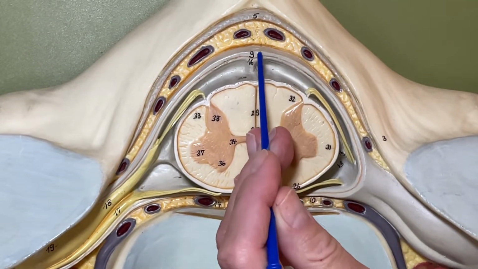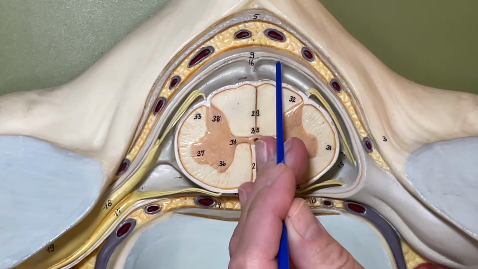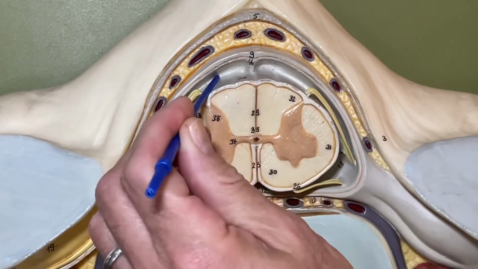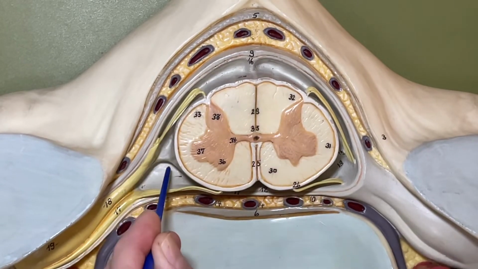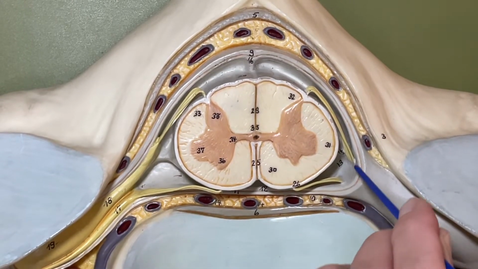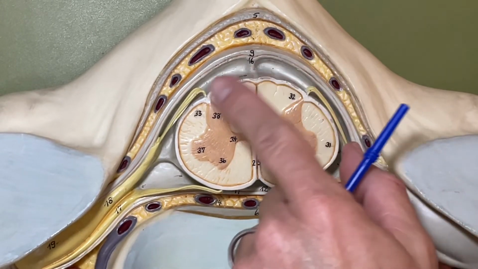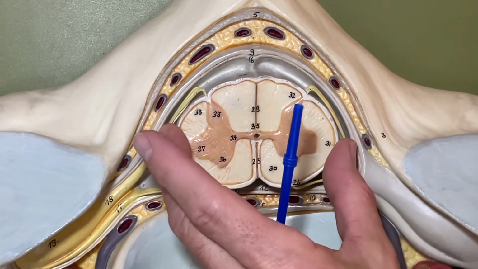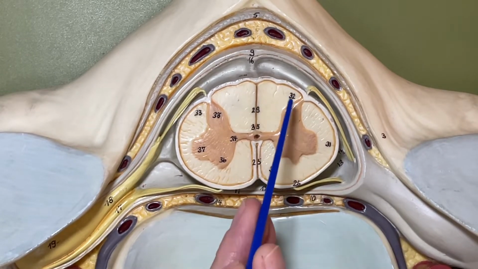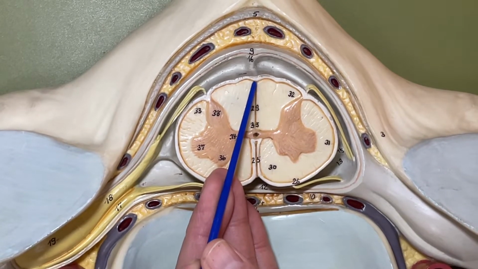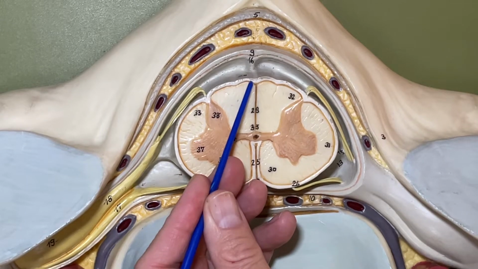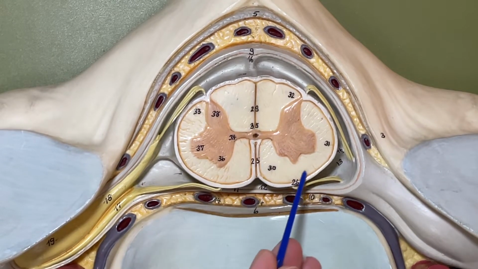So here again, dura mater, subdural space, arachnoid mater, and this is your subarachnoid space. This is also found in the cranial cavity, a subarachnoid space, again filled with cerebrospinal fluid to cushion the brain.